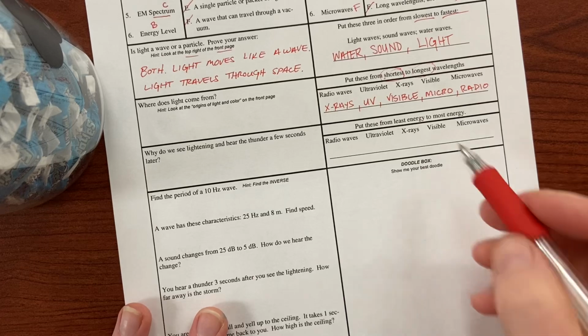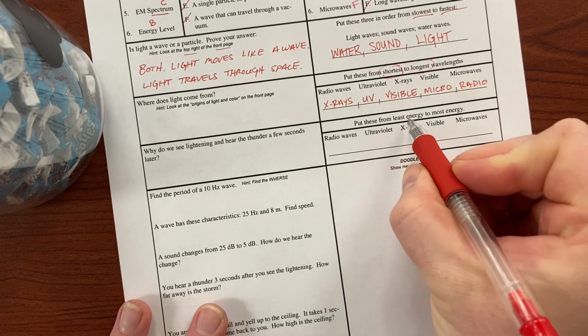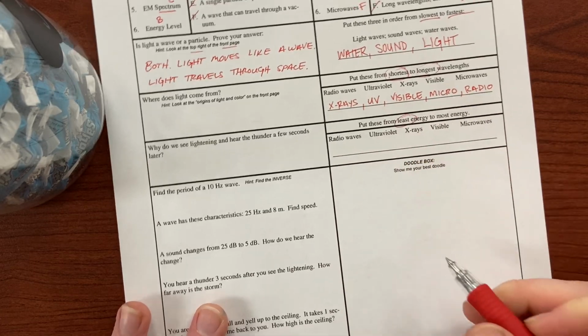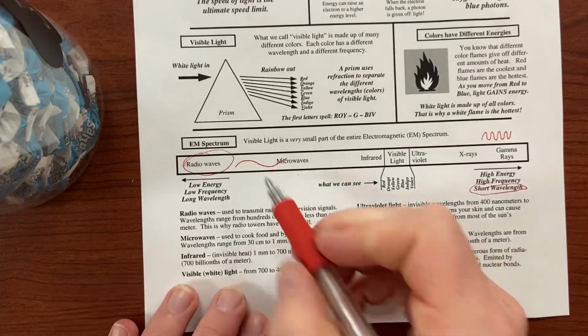All right, and then let's do the opposite. Put these in order from least energy to most energy. Well, our least energy of the bunch, low energy, is the radio waves.